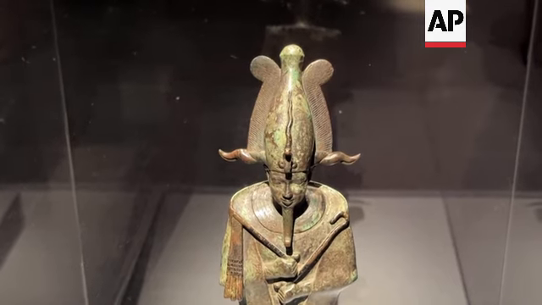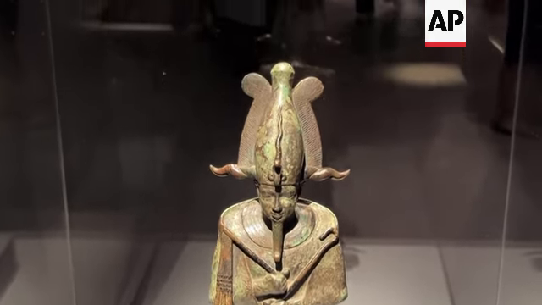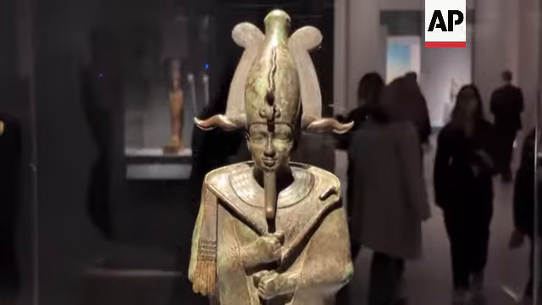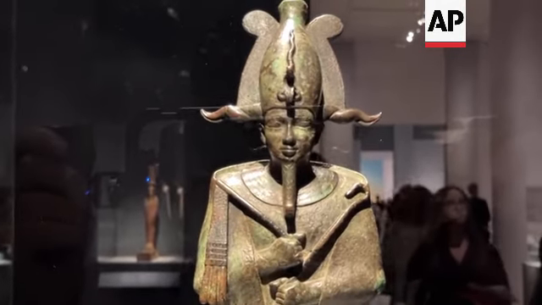The god Osiris, and he is mummiform, but his face is very sweet and peaceful, and he's wearing a very elaborate head ornament.